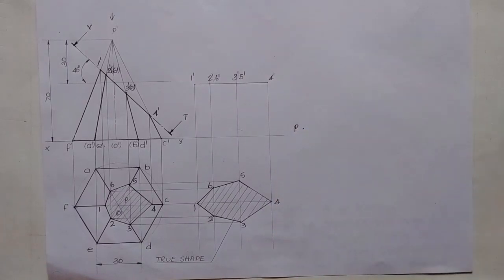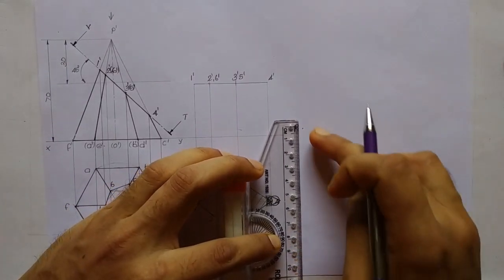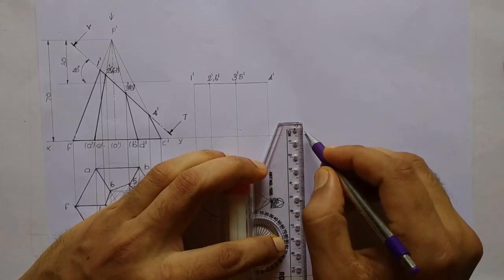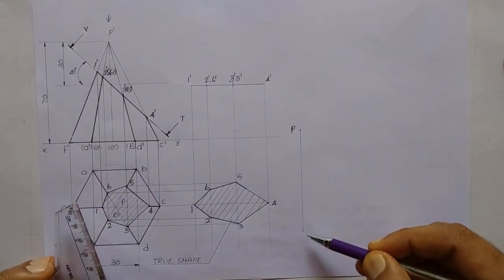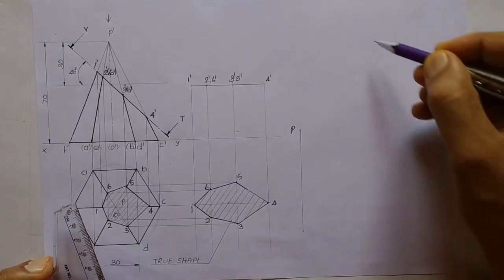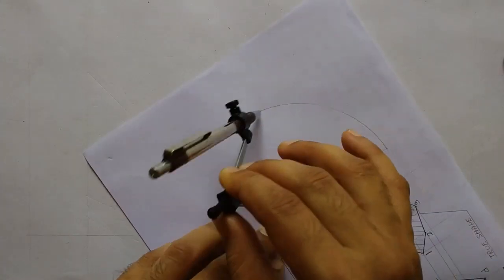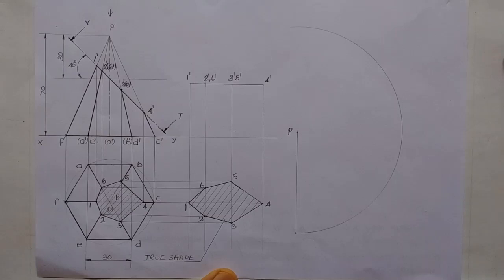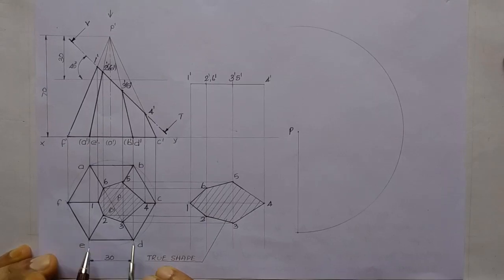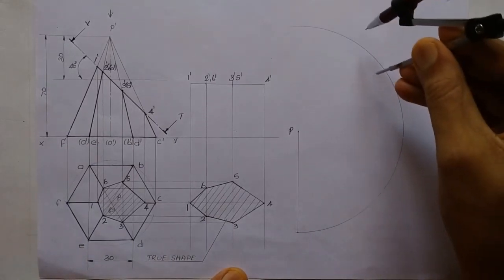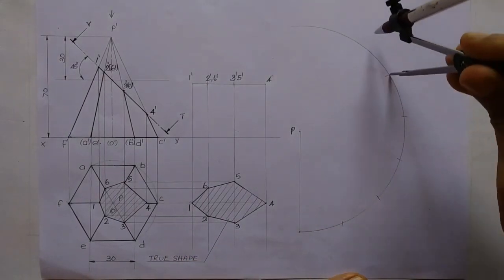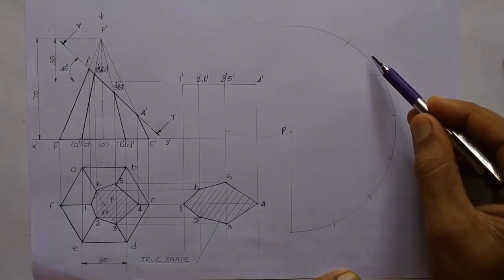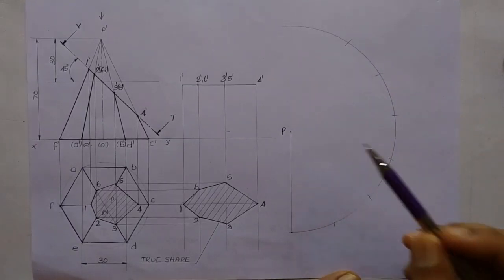Now draw a straight line of 72 mm vertically downwards using thin lines. Now with 72 mm as the radius in your compass and P as center, draw an arc. The base edge length of the pyramid is 30 mm. So take 30 mm in the compass and cut 6 arcs along this bigger arc. Now join all these smaller arcs, these meeting points, to P using thin lines.